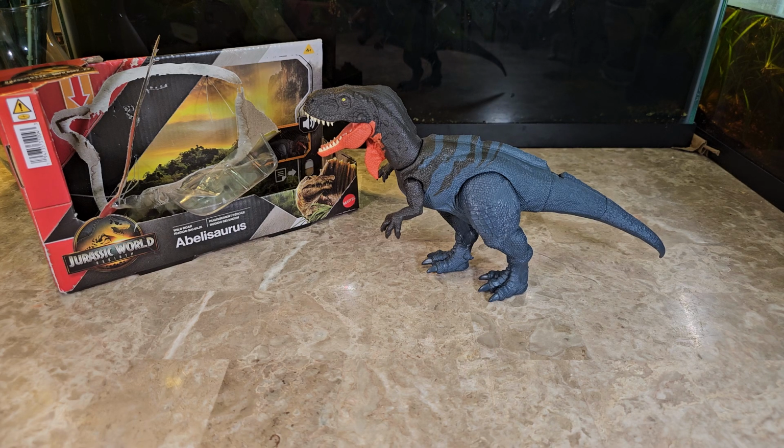Today we are getting into this Abelisaurus. Funny enough, I looked it up and he's actually part of the Carnotaurus family line. I don't know how far removed, because a lot of the features and details of him as a dinosaur itself, not the figure, don't make me think he would have been a part of that family line. But we're gonna get into it now.